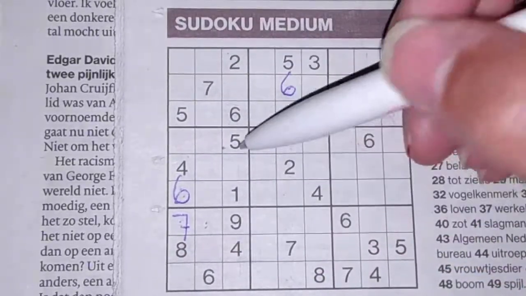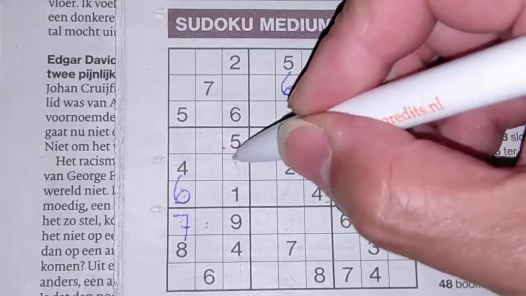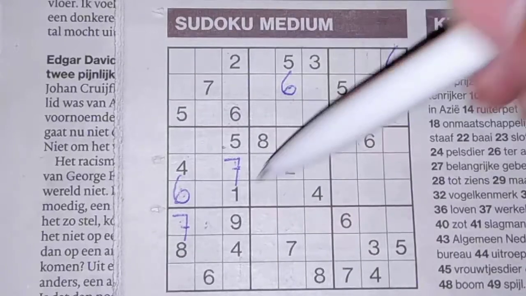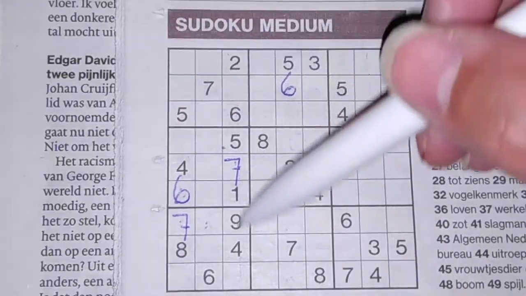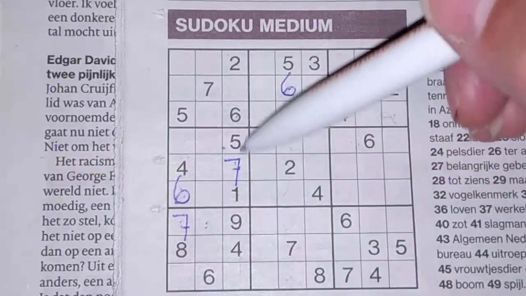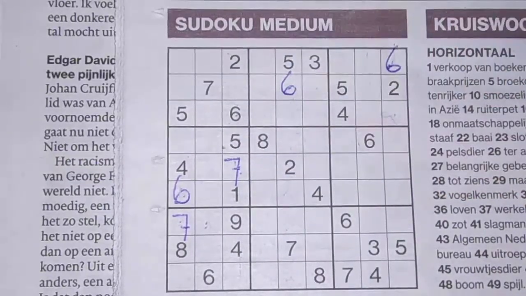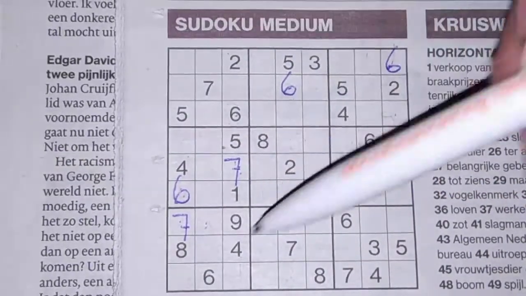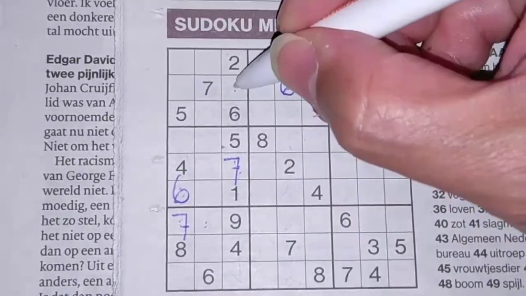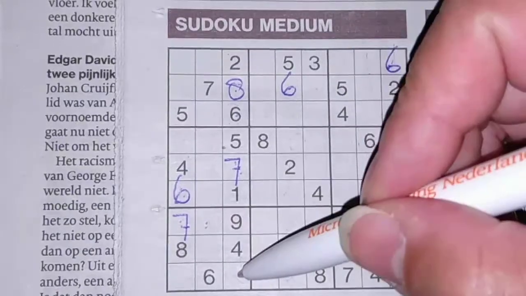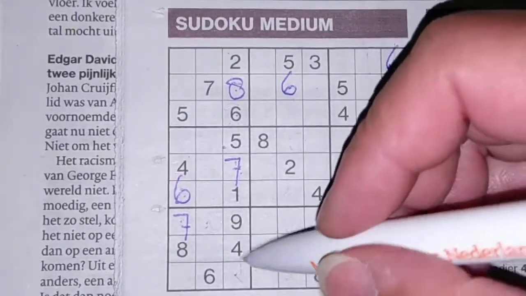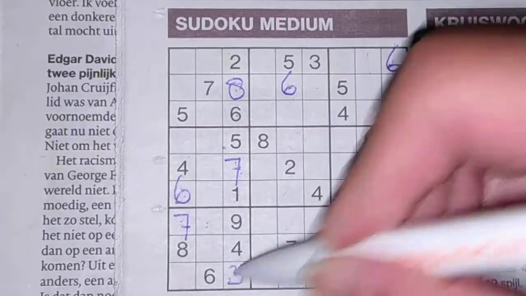So in the third column, the only place for the 7 should be here. 1, 2, 3 is missing in the third column. 4, 5, 6, 7, and the 8 is missing in the third column. I see here an 8, so no 8 there. 1 box left for the 8 should be there, and 1 box left for the digit 3.